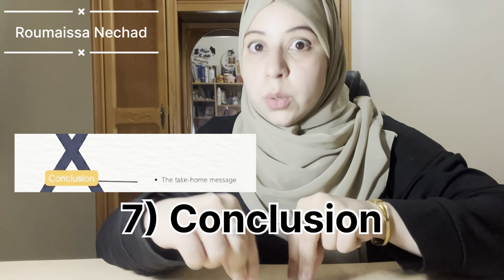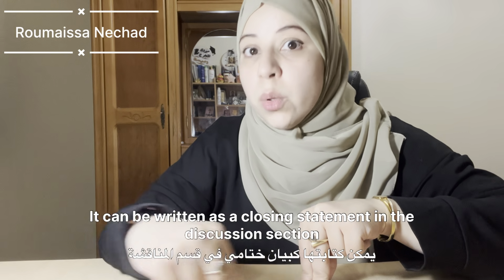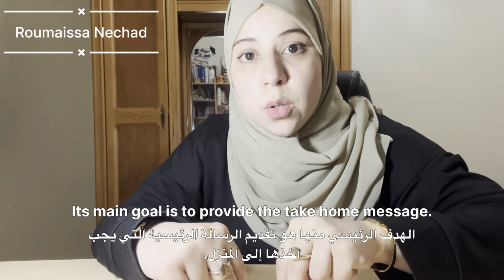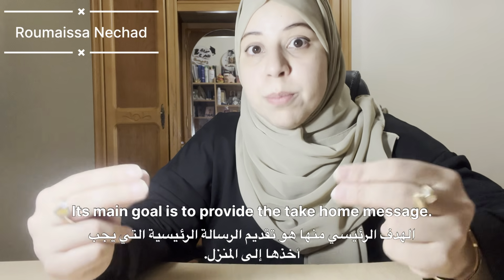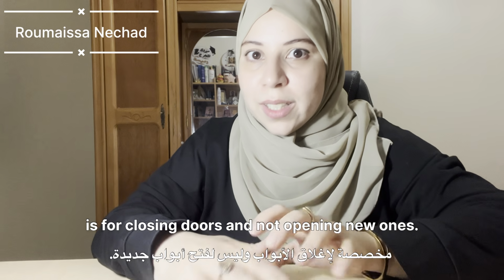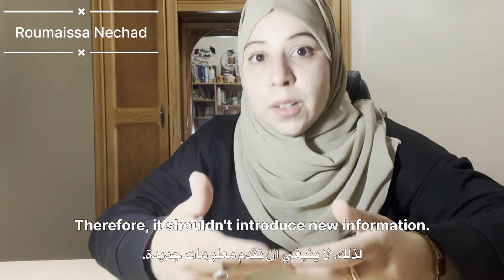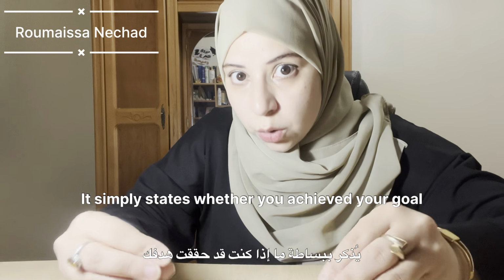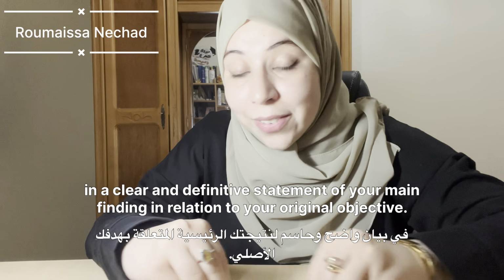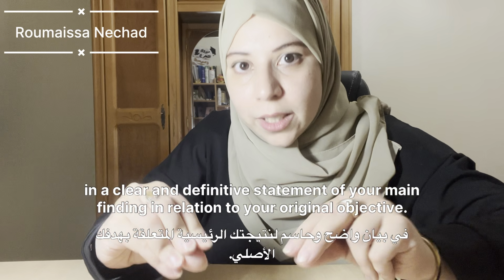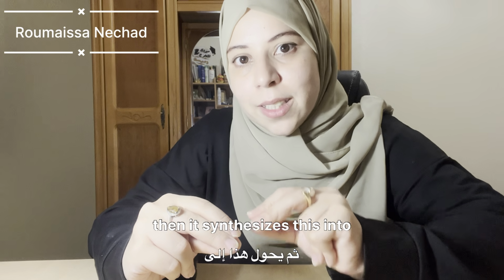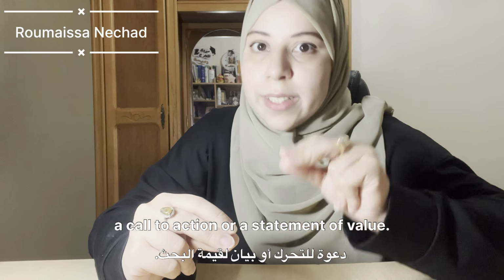Number 7, conclusion. It can be written as a closing statement in the discussion section or in a separate section. Its main goal is to provide the take-home message. It is for closing doors and not opening new ones. Therefore, it shouldn't introduce new information. It simply states whether you achieved your goal in a clear and definitive statement of your main finding in relation to your original objective. Then it synthesizes this into a call to action or a statement of value.